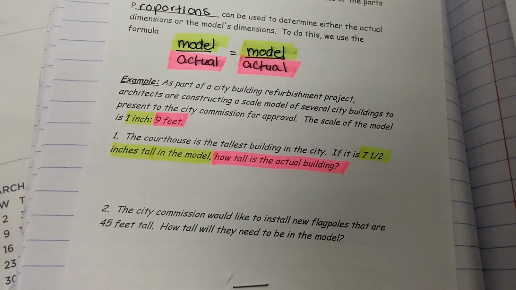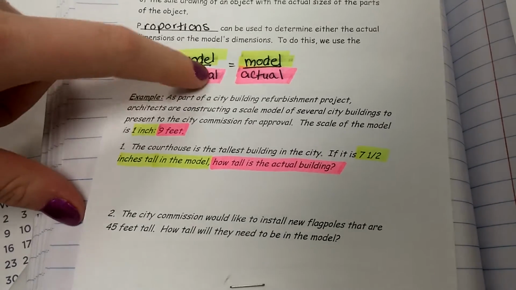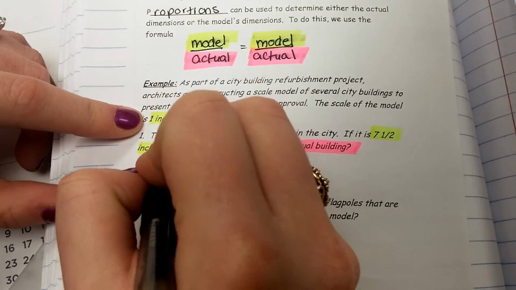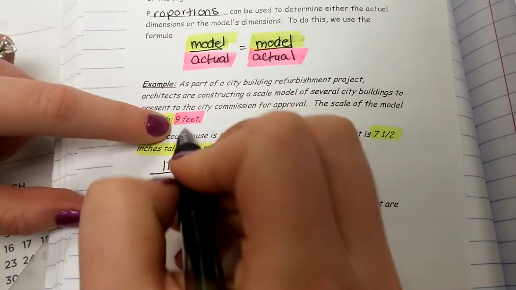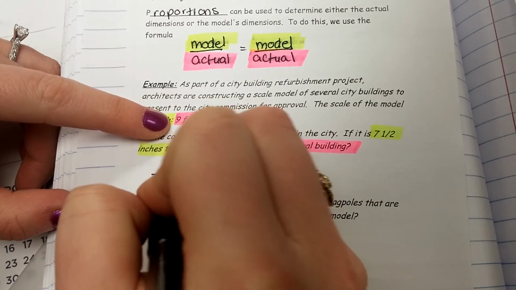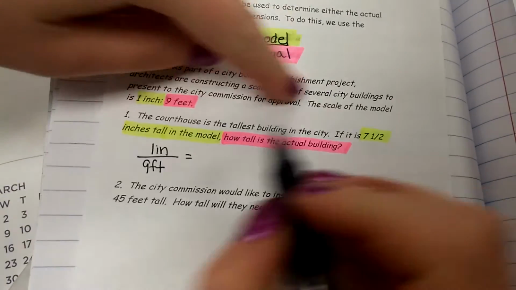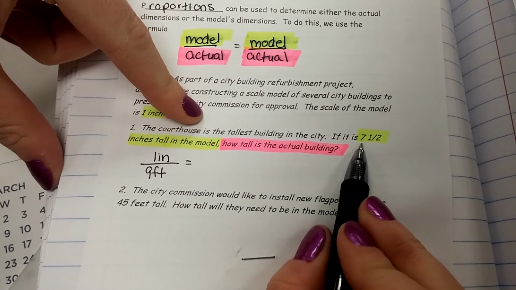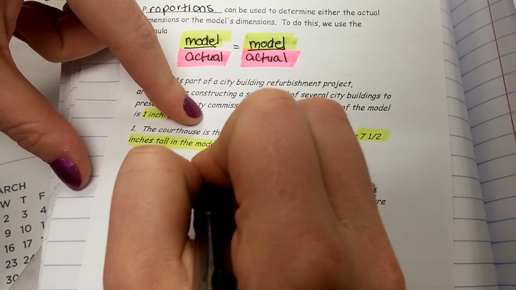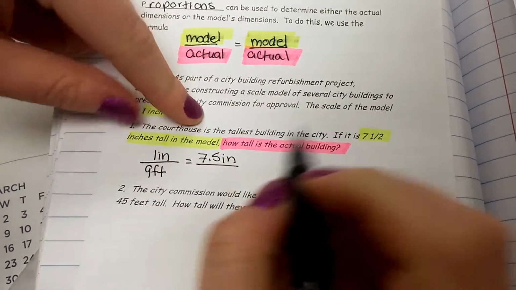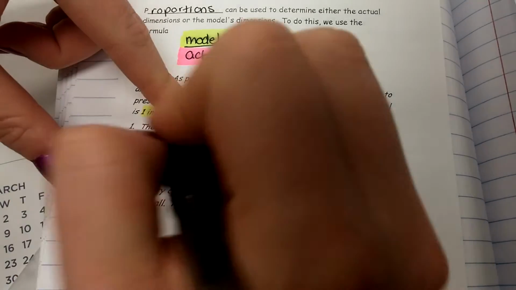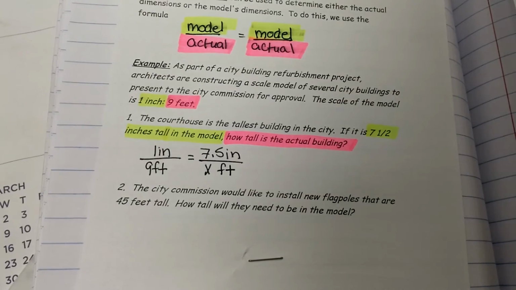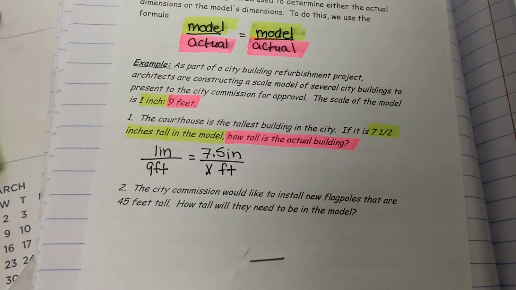So we can set up our proportion using that formula model over actual equals model over actual. So start with the scale drawing. Model 1 inch. Actual 9 feet is equal to 7.5 in the model. And when you see fractions, I'm okay if you want to convert that to a decimal. So 7.5 is 7.5. How tall is the actual building? That's what we don't know, so we're going to replace that with an X, and we're going to include our units.